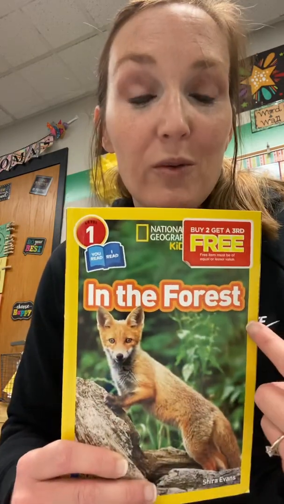All right, so enjoy working in Seesaw today, learning about a habitat, but I wanted to show you this story about the forest habitat because we can relate. It's right around us in our backyard.